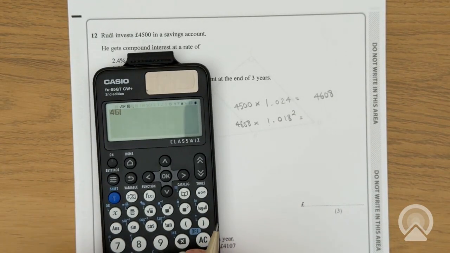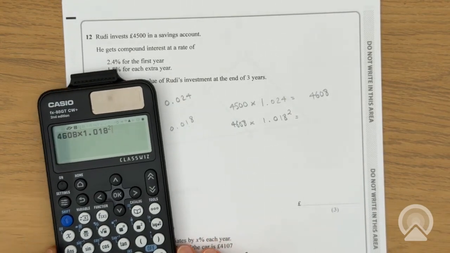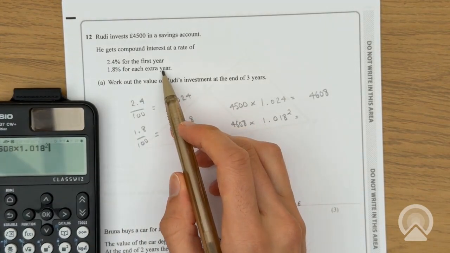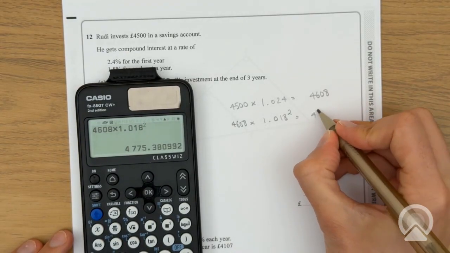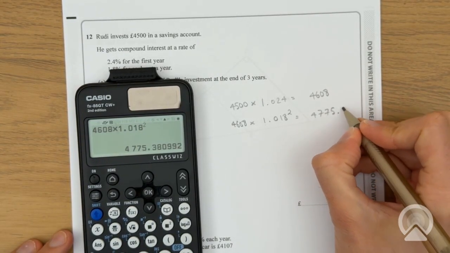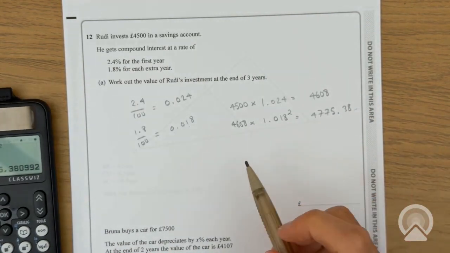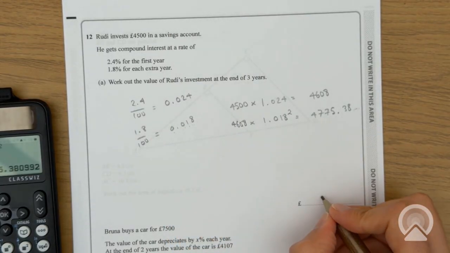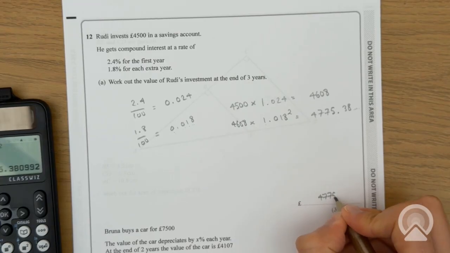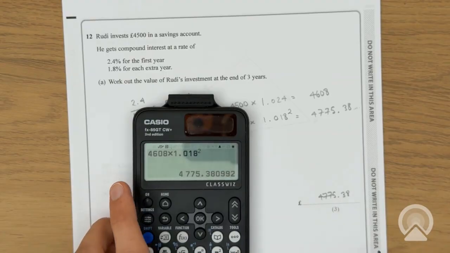So 4608 times 1.018 squared, because that's 2 years. For each extra year at the end of 3 years, so that's 2 years, equals 4775.38. And then what does the question ask for? It doesn't give an amount, so I'd give it in pence. So it'd be 4775 and 38 pence, rounded to pence.